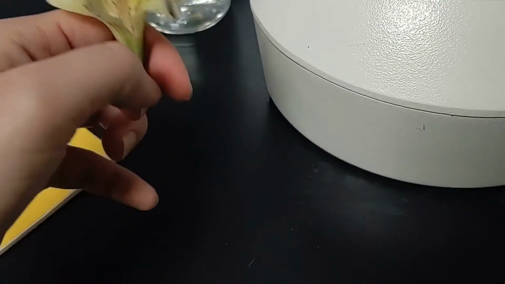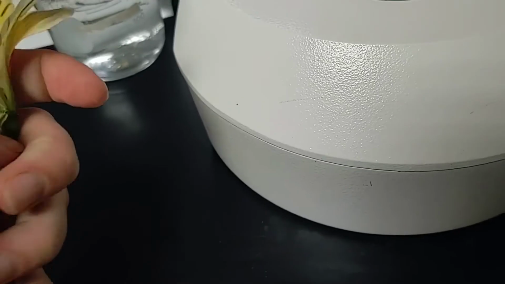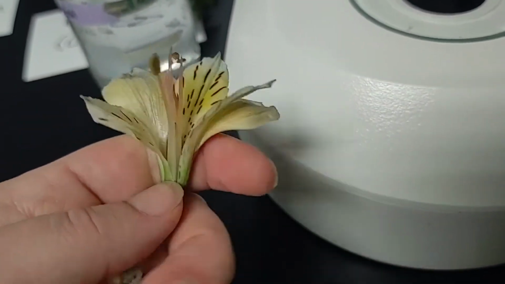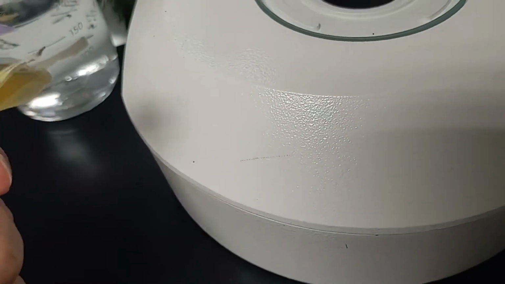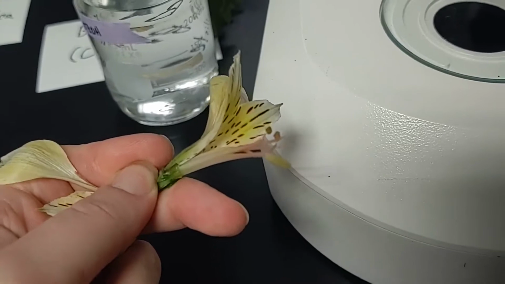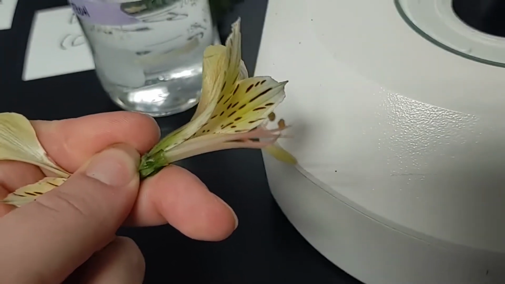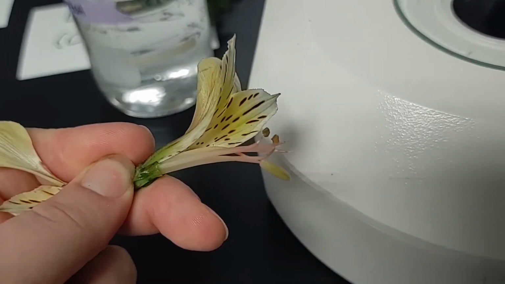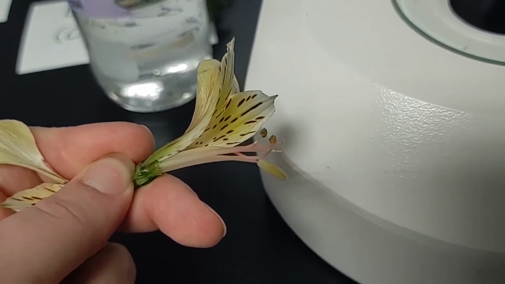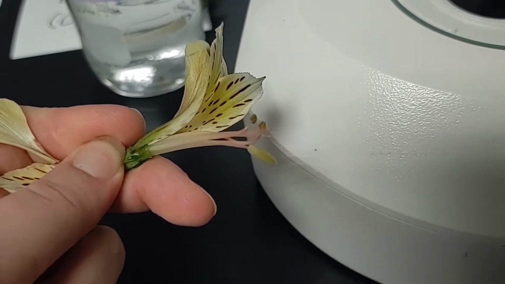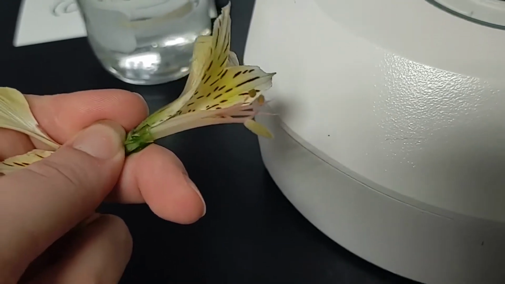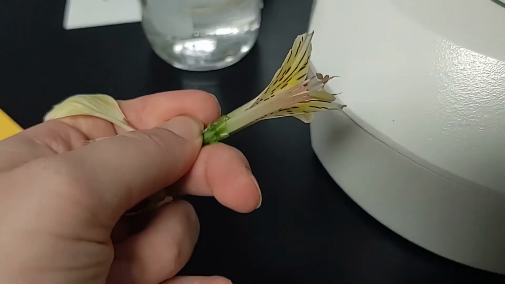Then inside of that are the reproductive portions. So 1 sepal removed, another sepal and a petal. Now you can see reproductive portions. So the 2 ones sticking off the top are the males, the anthers, and the female part is the other portion with the stigma and style leading down.